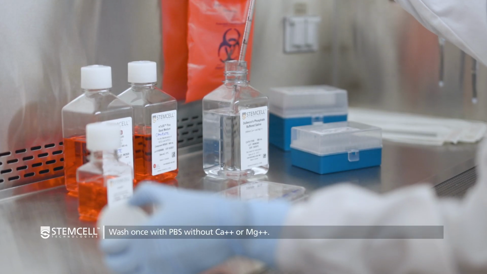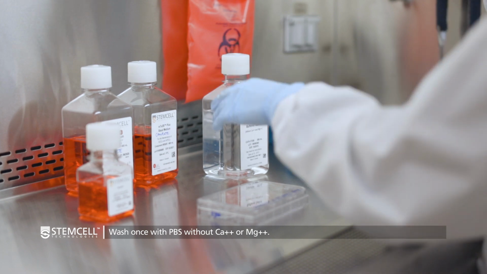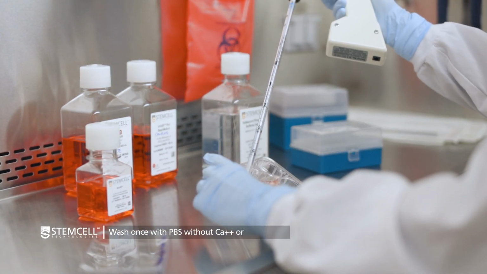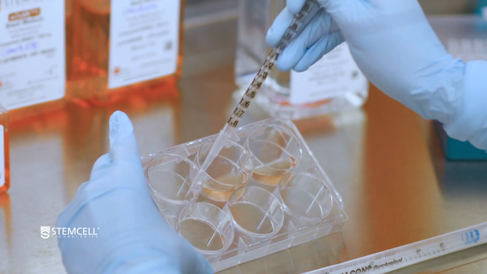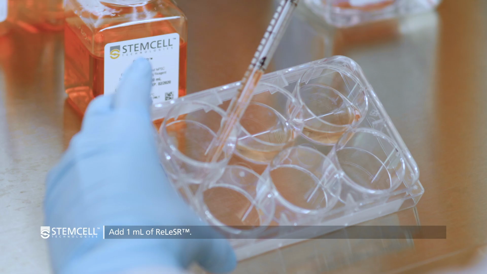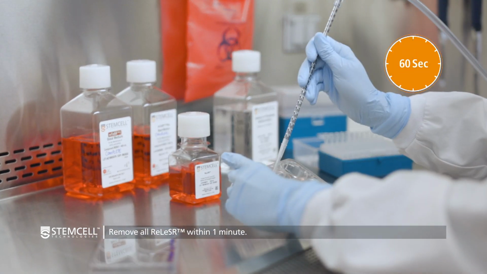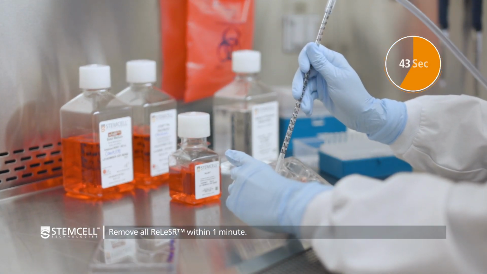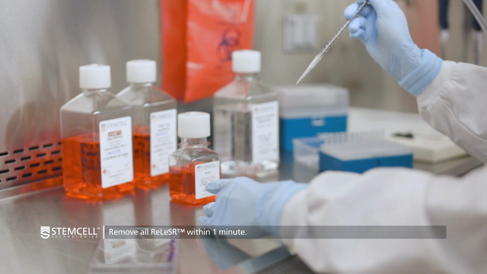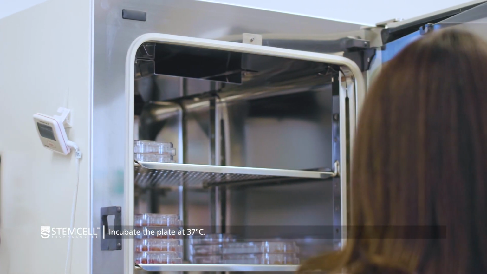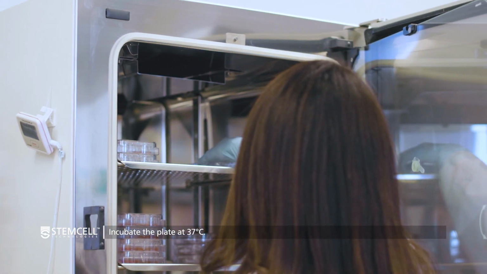If you passage using ReLeSR, begin by washing each well with 1 milliliter of PBS without calcium or magnesium. Aspirate the wash solution. Now add 1 milliliter of ReLeSR to the well, and aspirate all of the ReLeSR within 1 minute. It is not recommended to leave any ReLeSR on the cells for the upcoming incubation time. Then, incubate the plate at 37 degrees Celsius for 5 to 7 minutes.